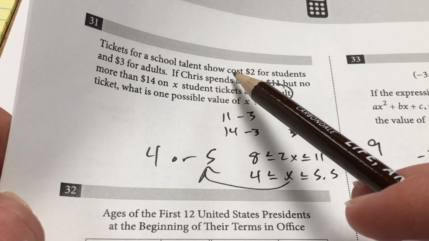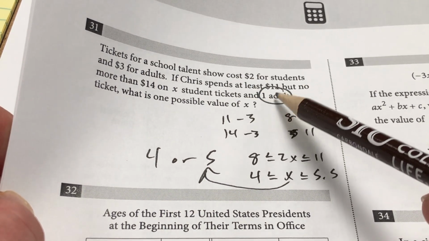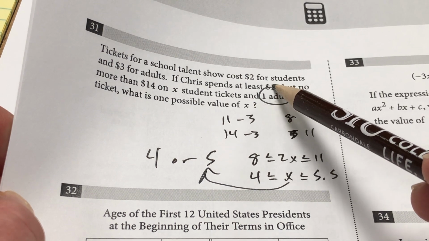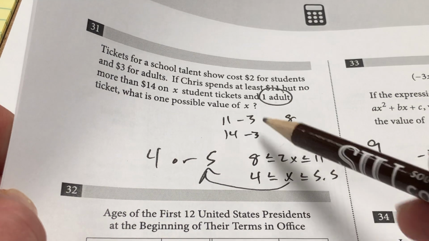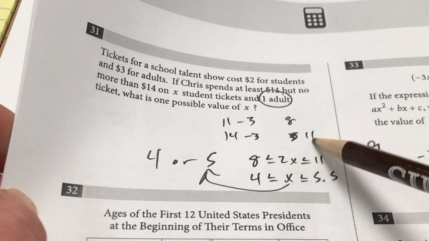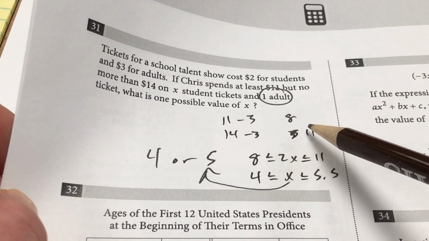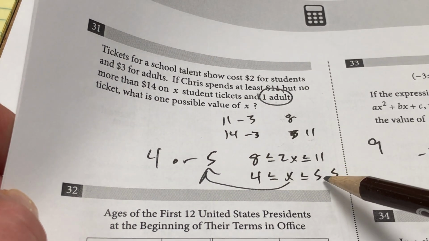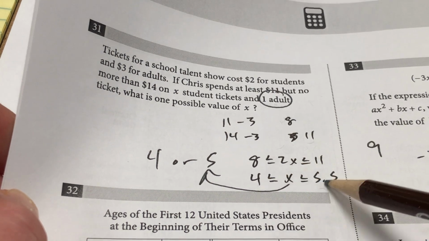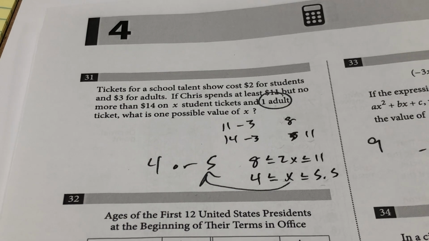Tickets for his school talent show, $2 for students, $3 for adults. He's going to buy an adult ticket, okay? He's going to spend at least 11, no more than 14. So now he's going to spend between $8 and $11 on student tickets. And they're $2 apiece. So 8 divided by 2, 11 divided by 2 is going to be between 4 and 5. 4 or 5 he can do. So you're going to report either 4 or 5. All right, we can get that one.